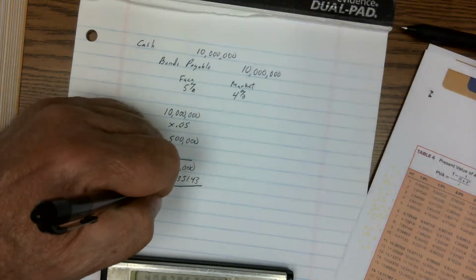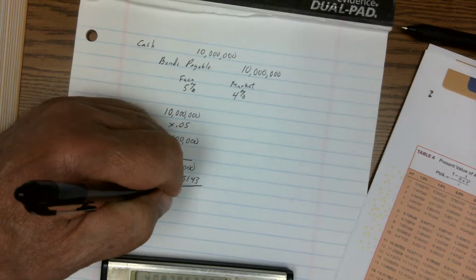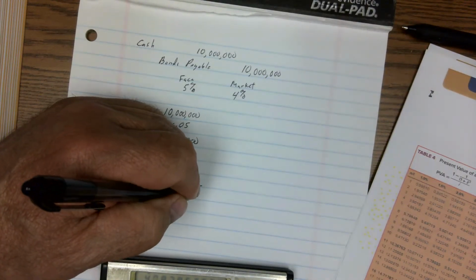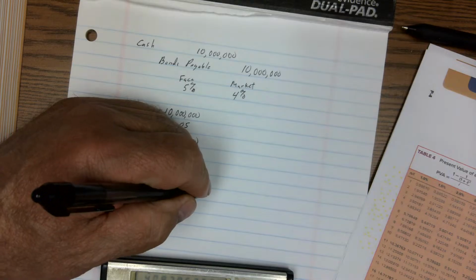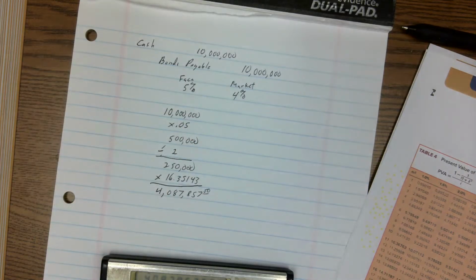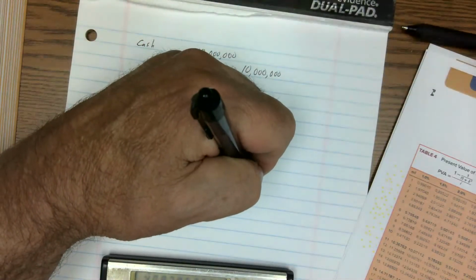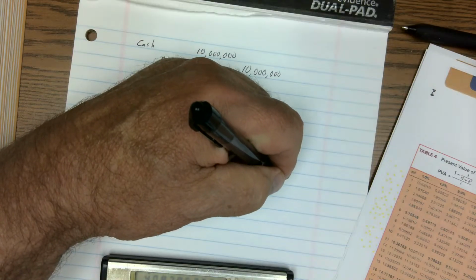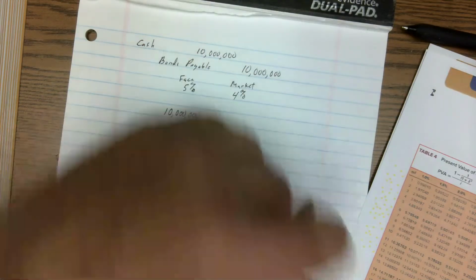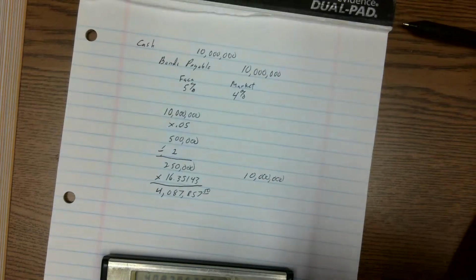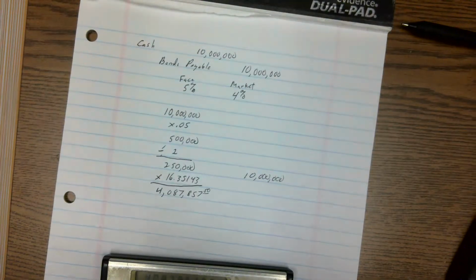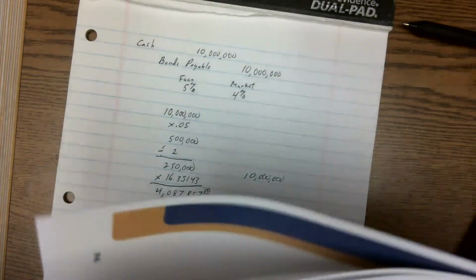And I get 4,087,857.50. Okay, and then I'm going to take the 10 million face value, and I do the same thing, except instead of the ordinary annuity, this is just a one lump sum. We're cutting it in half.